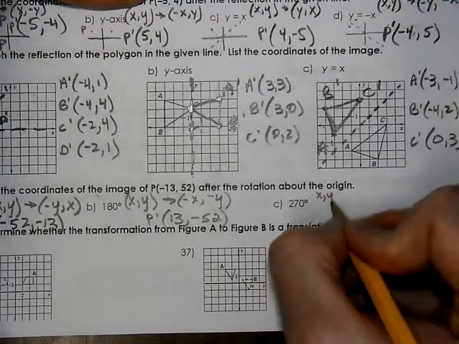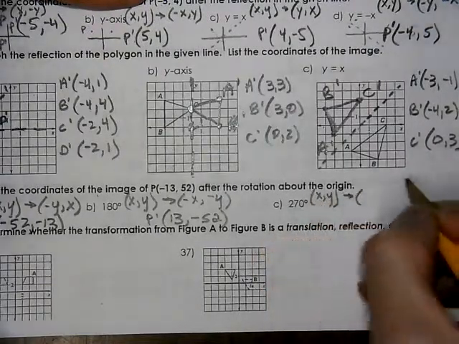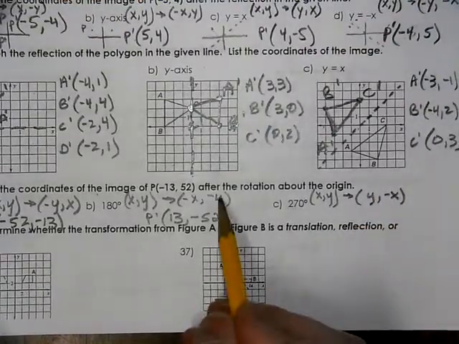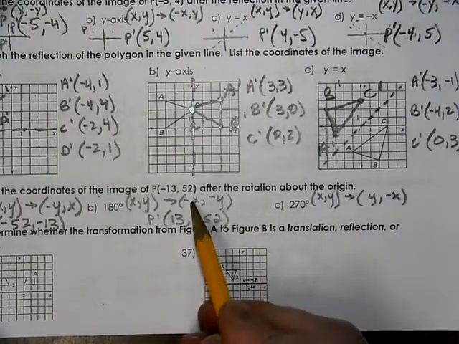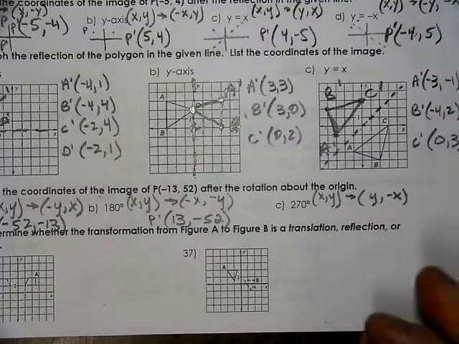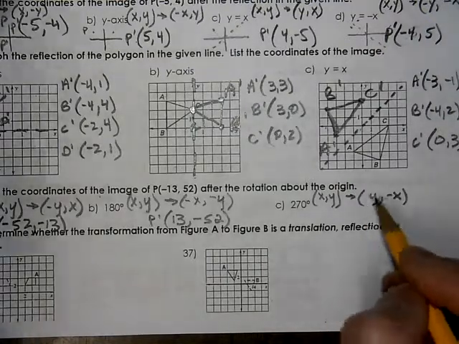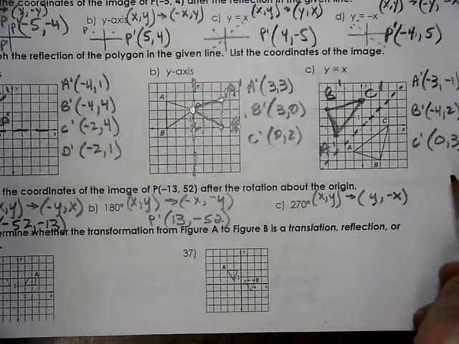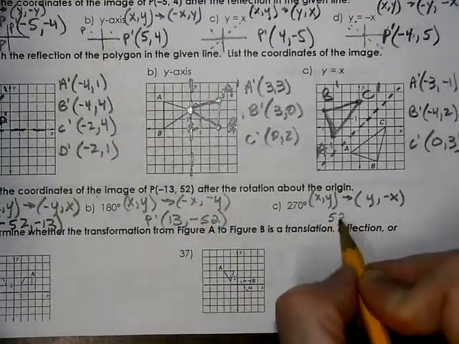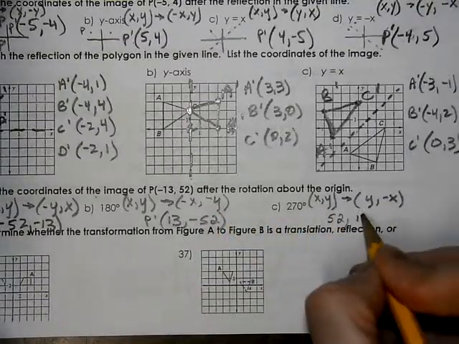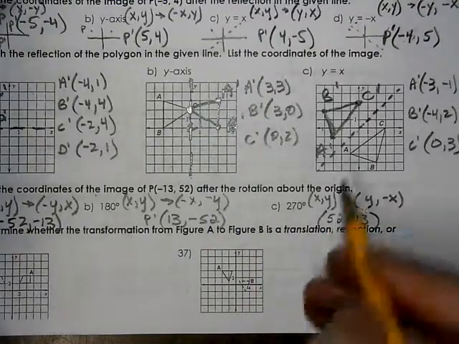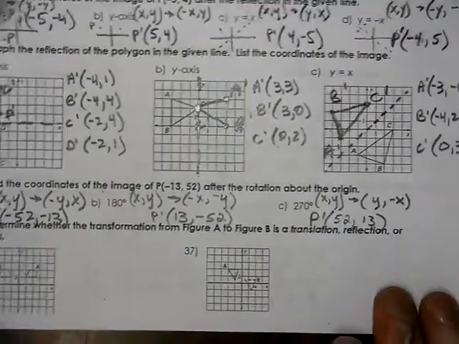270. We're going to do the rule again. We're going to switch them. So we're going to put the -y first and put the -x second. But we have to change the sign of the first one, so it does another 90-degree rotation. So this is the rule for 270 degrees counterclockwise. So we're going to switch them and put the 52 first, put the 13 second, and we change the negative into a positive. So that's P prime.